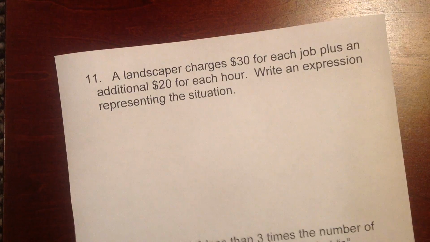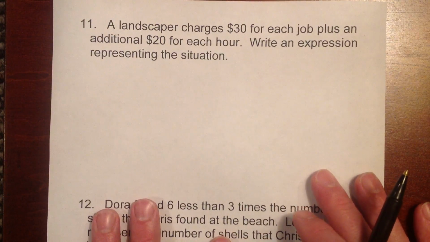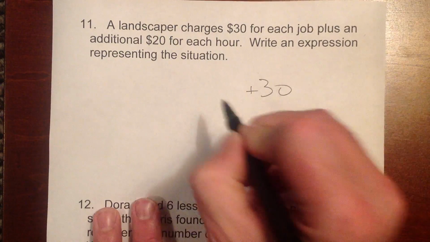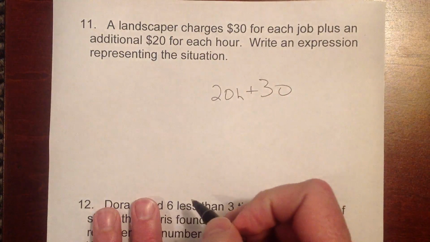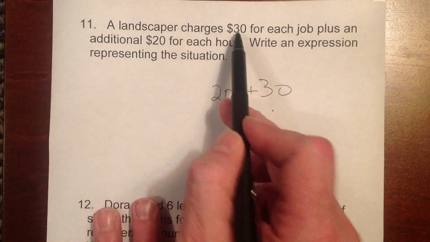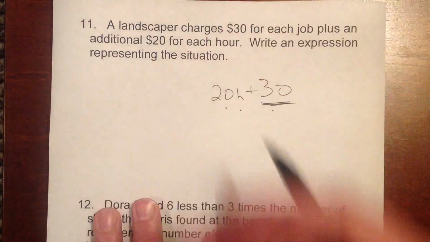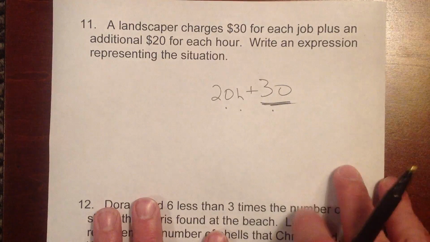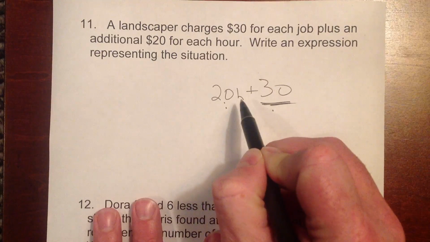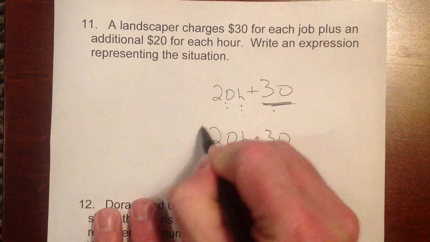A landscaper charges $30 for each job. So $30 just to show up, plus $20 an hour. This is the constant, this is the variable, this is the coefficient. A landscaper charges $30 for each job, no matter what. If it's just to come out to cut one bush or to cut 5 acres of grass, it's $30 plus an additional $20 multiplied by the number of hours. 20H plus 30.